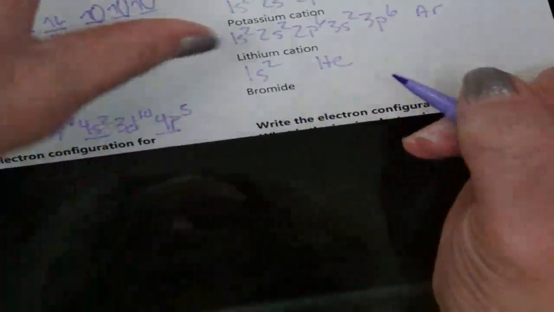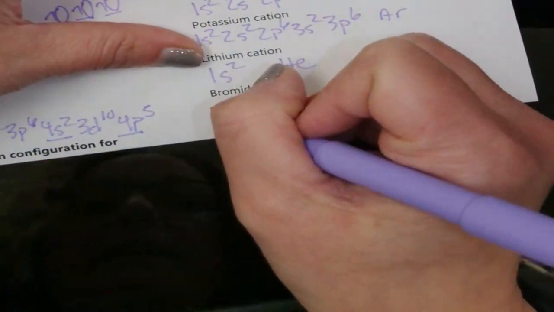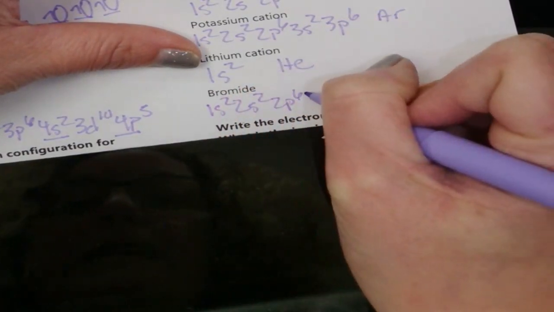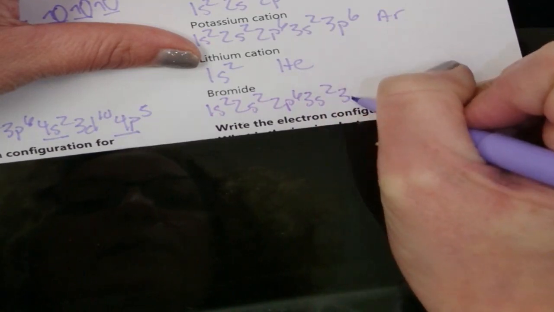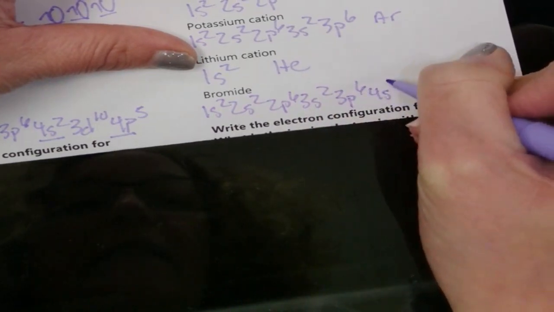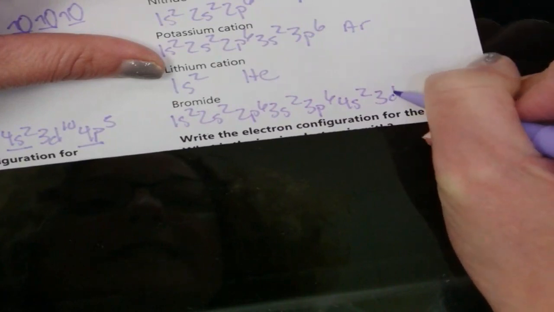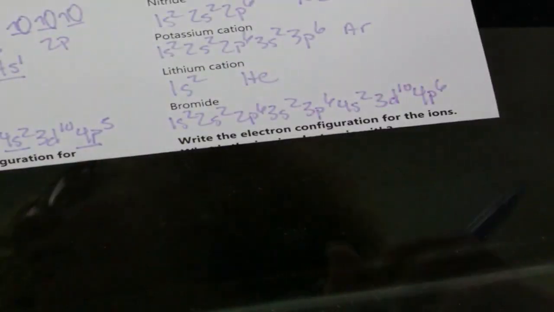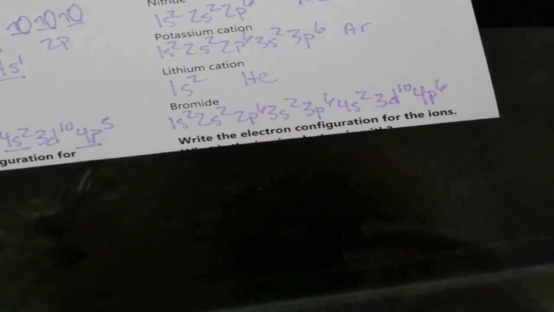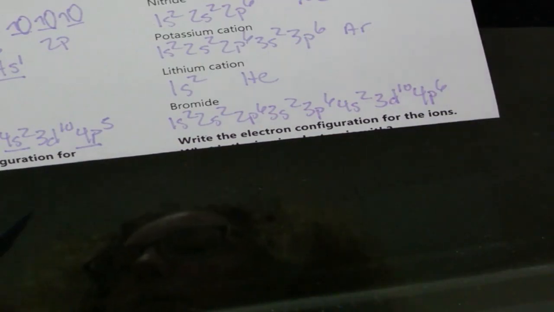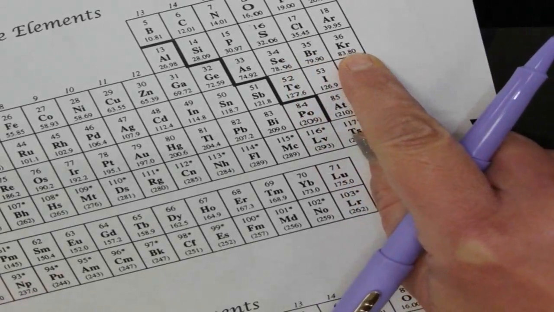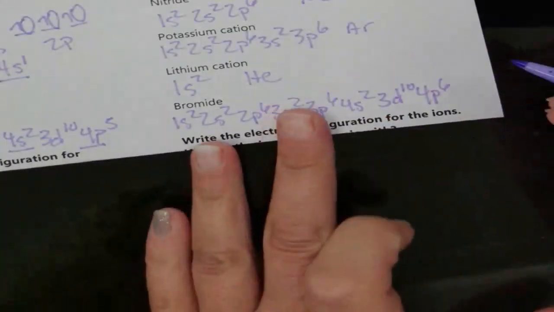So overall, my electron configuration is 1s2, 2s2, 2p6, 3s2, 3p6, 4s2, 3d10, 4p6. So bromide, that's the ion form of bromine. Bromide now ends in 4p6, making it, since it gains 1 electron, isoelectronic with krypton.